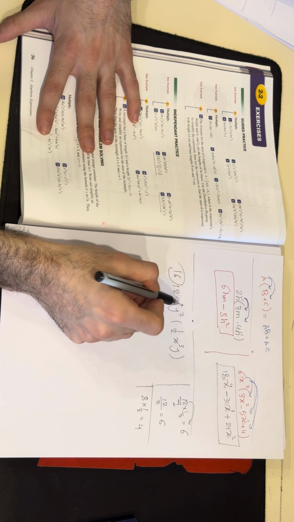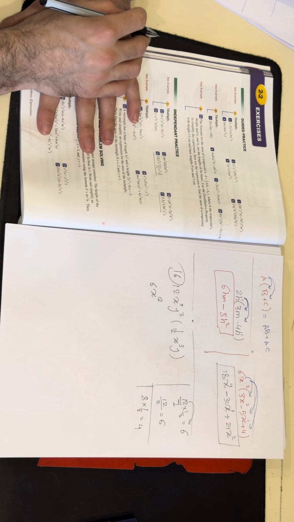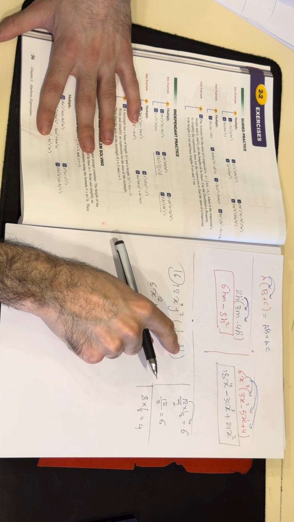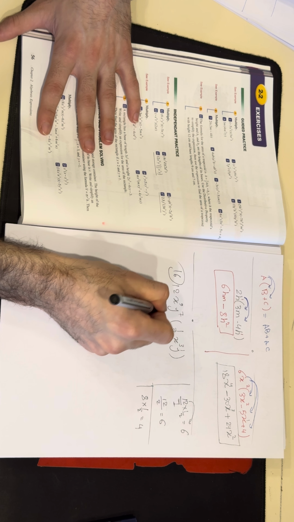Then x power 3 times x power 9, it will be x power 12. Then y power 7, and when there is nothing, the power is 1. So 7 plus 1, is 8.